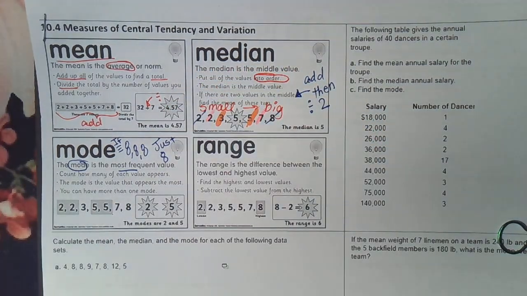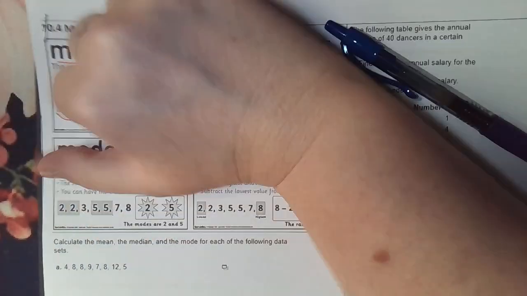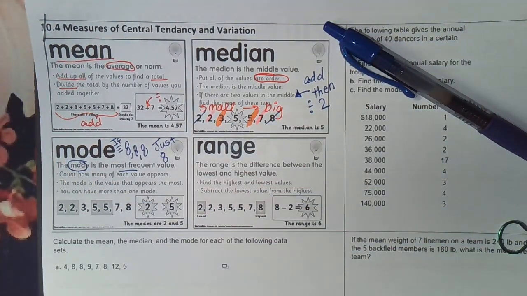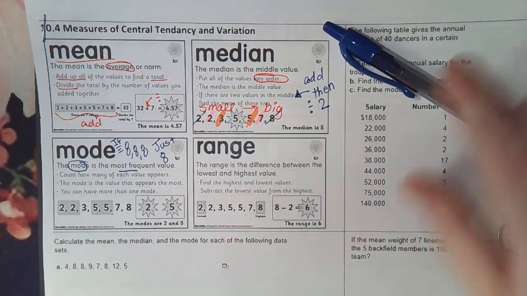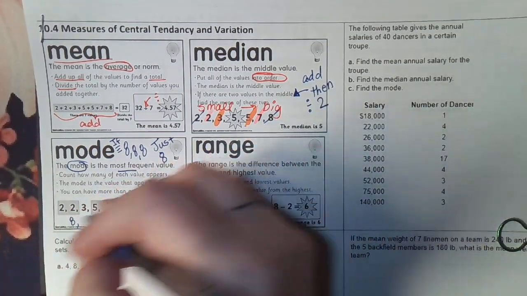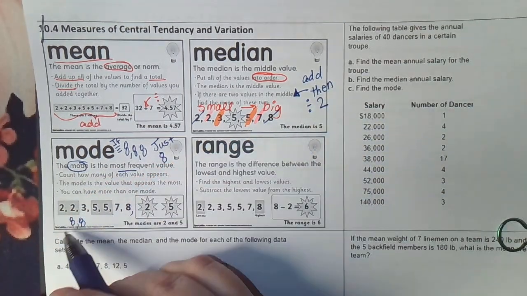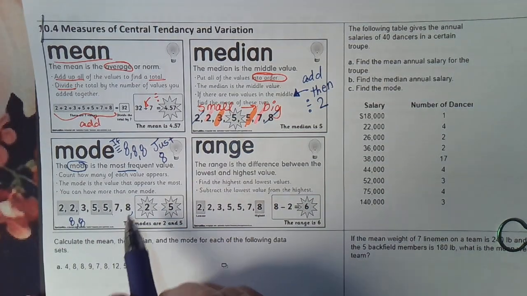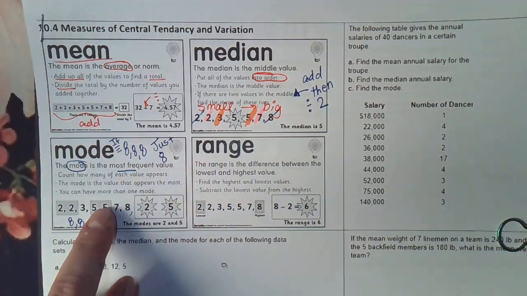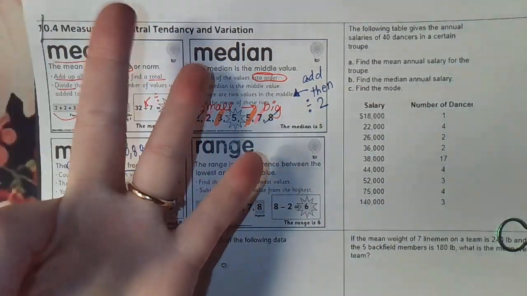So the mode is the number that occurs the most amount of times. But with this example they gave you, 2 and 5 occur the same amount of times, the most amount of times, but they're the same. So that's why there were 2 modes. But say something occurred 3 times, like 2 more 8s, then the mode would just be 8. Because that's definitely more than 2 times. That 8 would be 3 times.